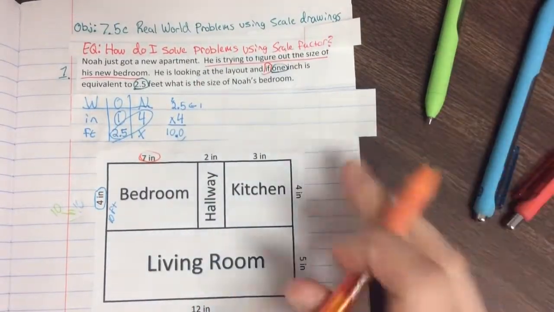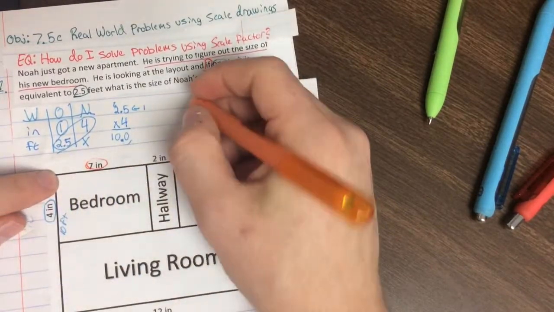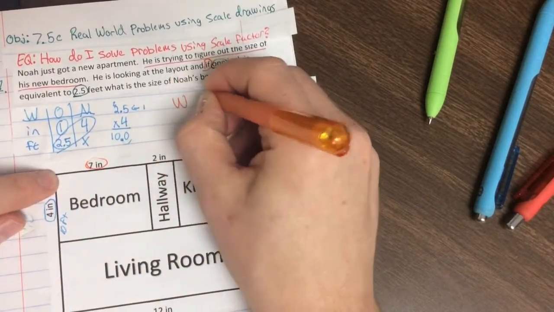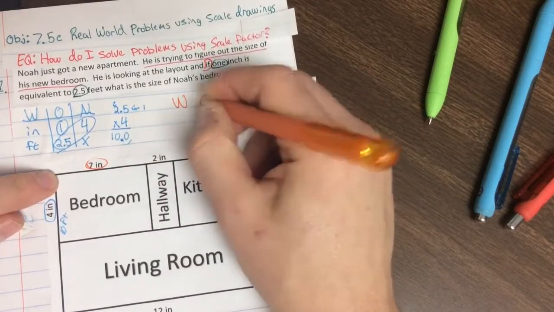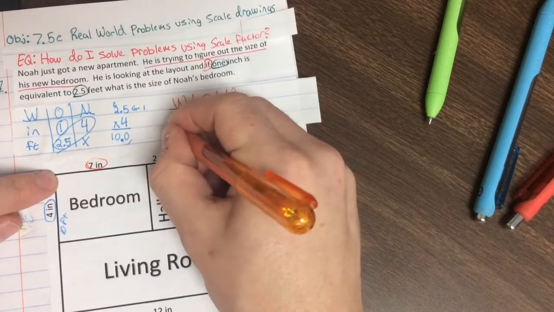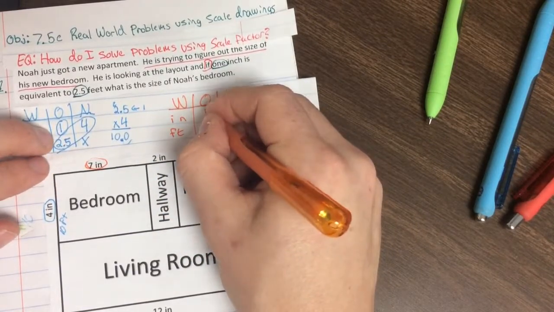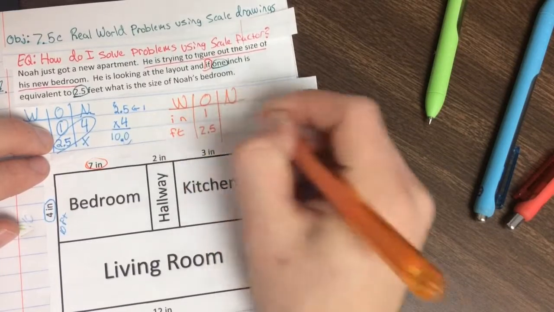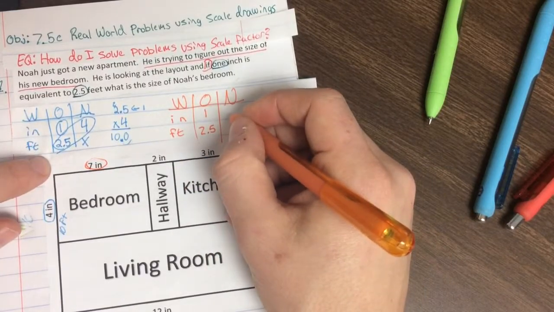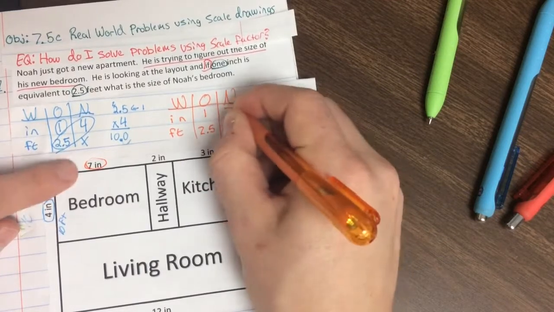So now I'm going to do one for the length here, which is 7. All right, so draw another 1 box. The words are still going to be inches and feet. Okay, the original, or what's given to you, is 1 inch is 2.5 feet. And so what I need to find is how many feet is 7 inches.